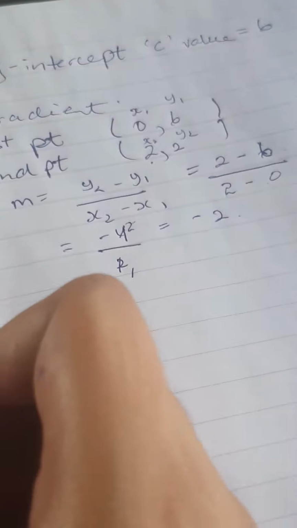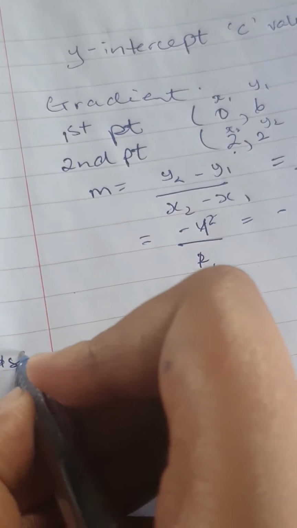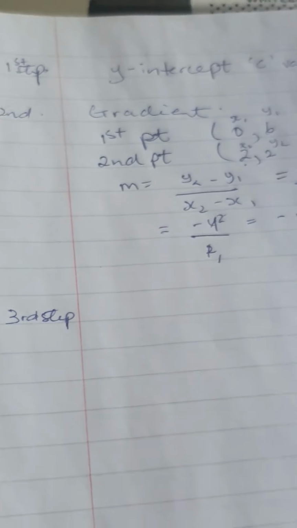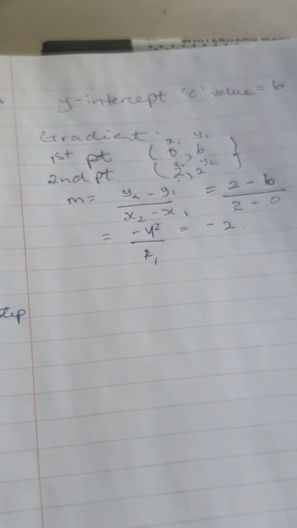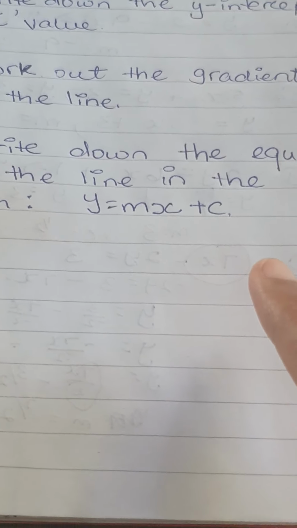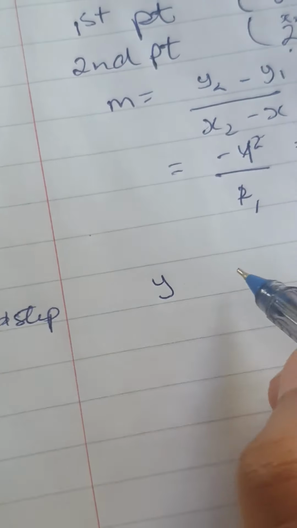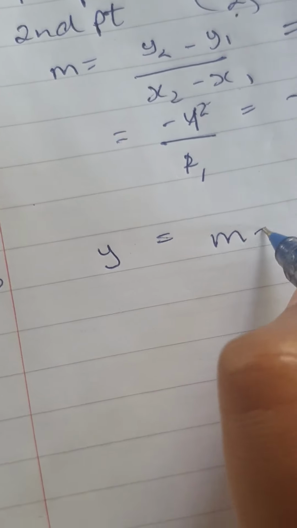Okay, so we have the last step to do now, right? So I'm writing that down here now, third step. Obviously, you don't need to write it out like this, right? I'm just doing that so that you know what you're doing. All right, so the third step really and truly is just to write out your equation of your line.